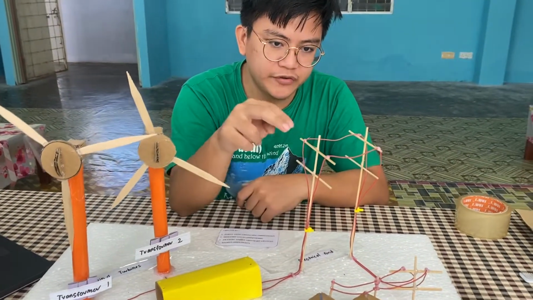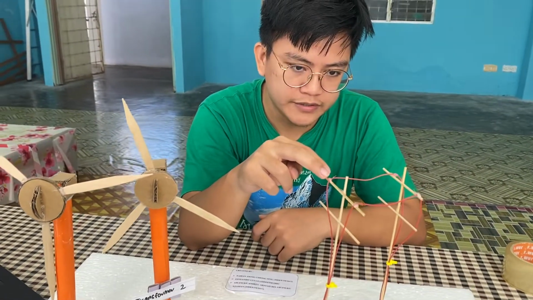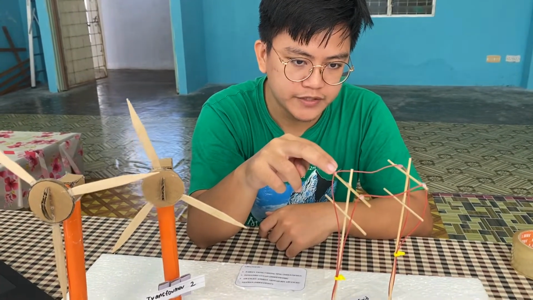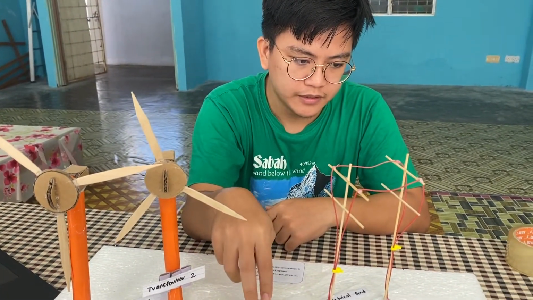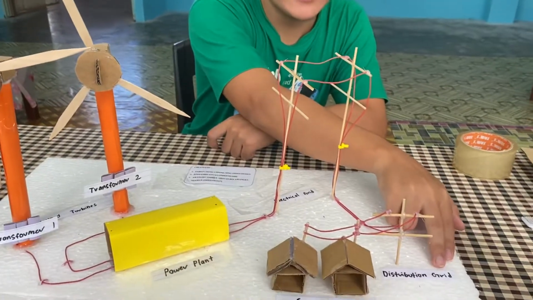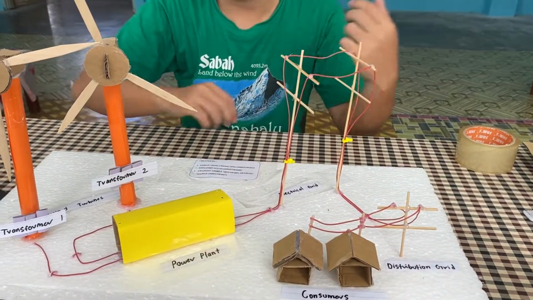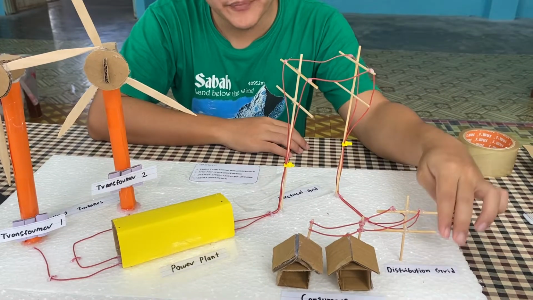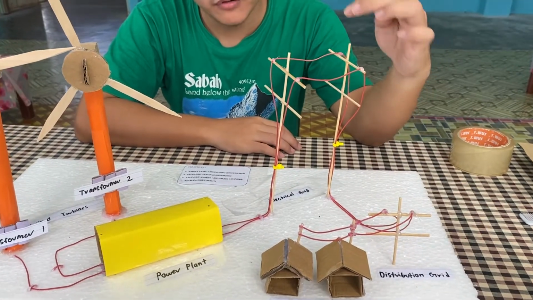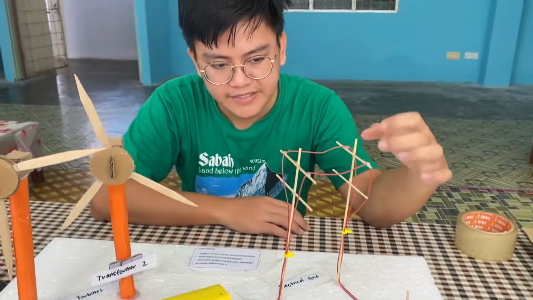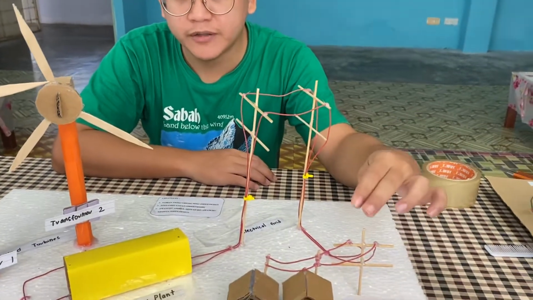So this grid is really huge, where it supplies huge current or voltage from this power plant into this distribution grid, where this distribution grid mainly works to separate the main current or voltage of phase to the consumer.